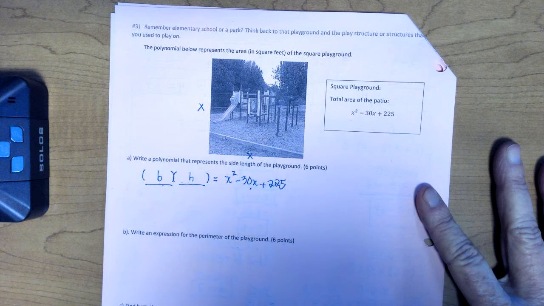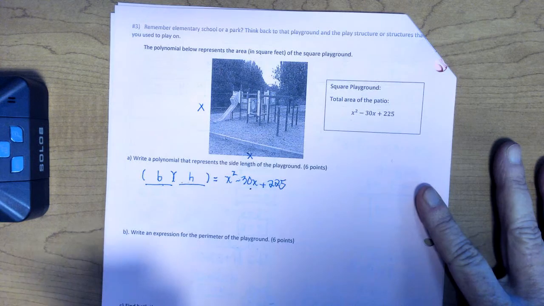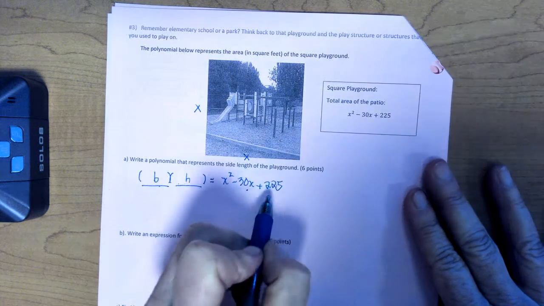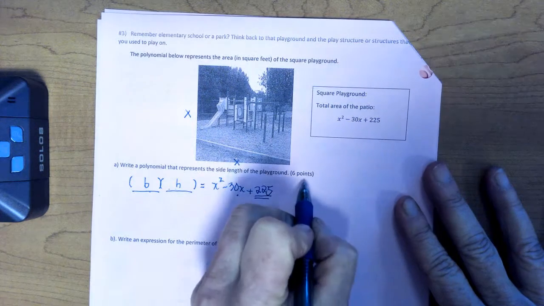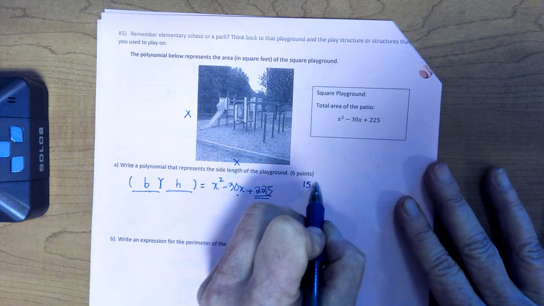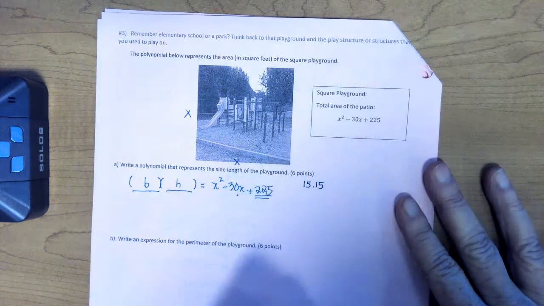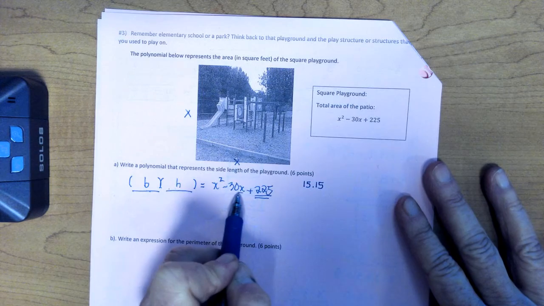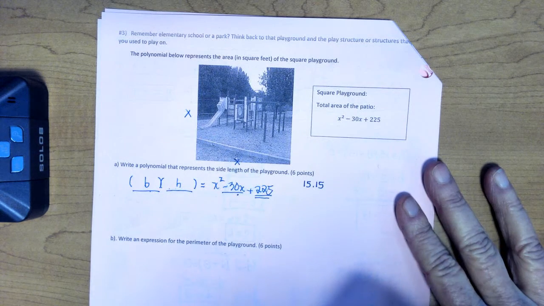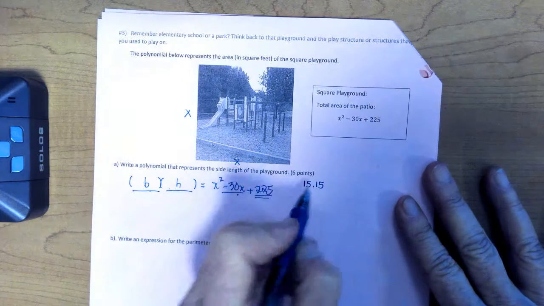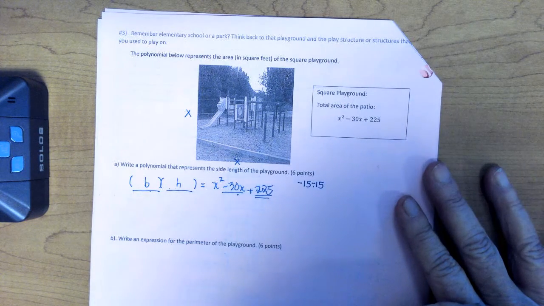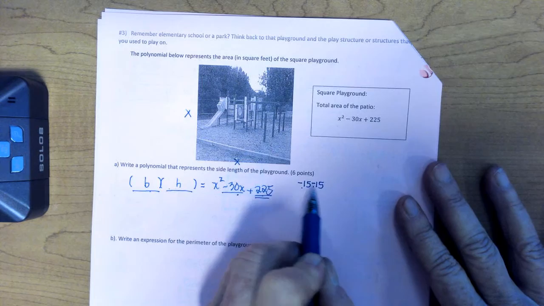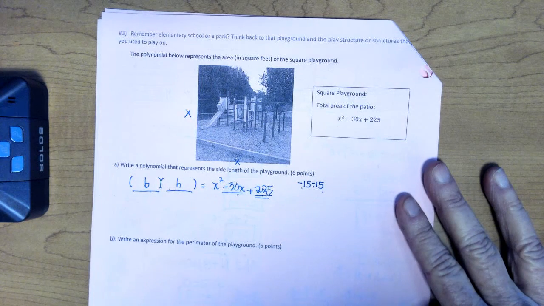So let's go ahead and factor this out and apply the skills around factoring to figure out what I've got. I'm looking for 2 factors of 225, and I know that is 15 and 15. I also have to get to negative 30. If I multiply 2 negatives together, negative times a negative is positive 225, and negative 15 plus another negative 15 gives me negative 30x.